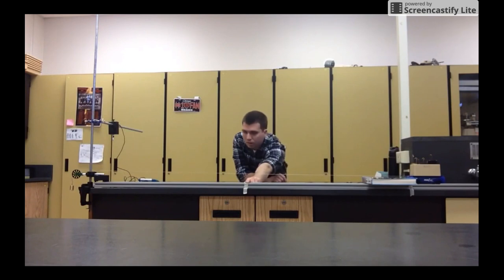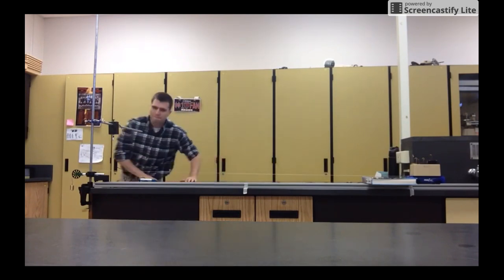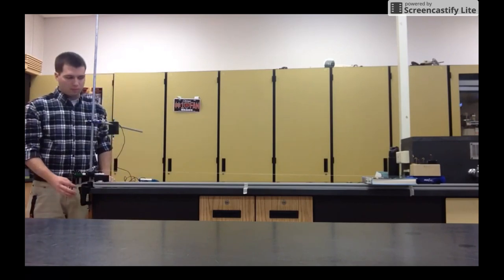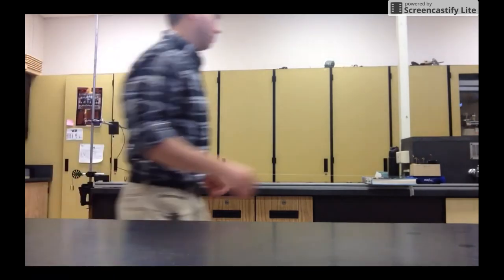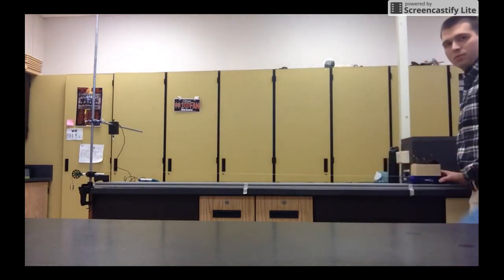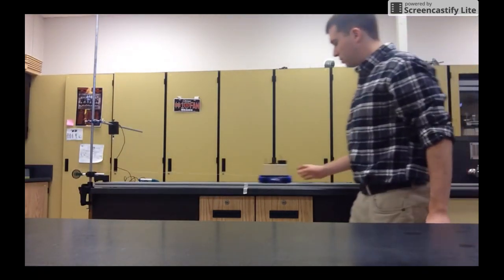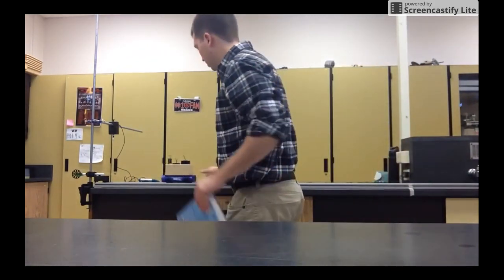All right, so here's the setup. We have the cart over here. Here's the start line. Here's the end line for the motion where you're timing the cart. We have the string and the weight that is going to pull on the cart. And when I let go, move the book out of the way, and let go of the cart, we see it accelerates, and we can measure that acceleration.